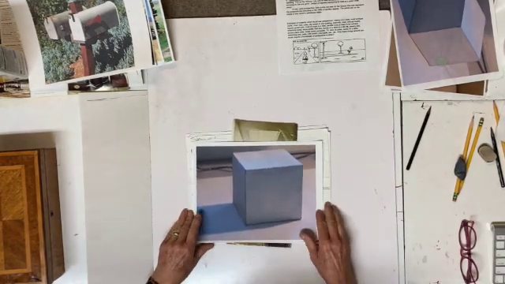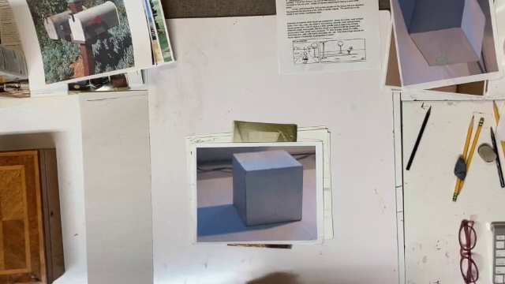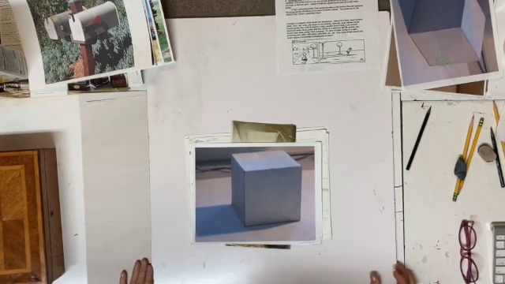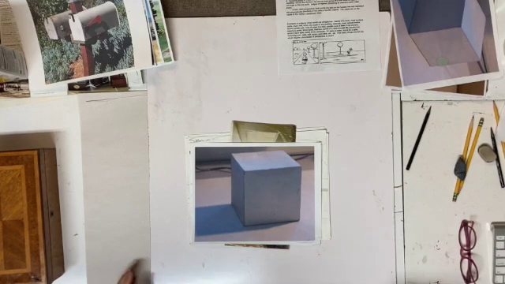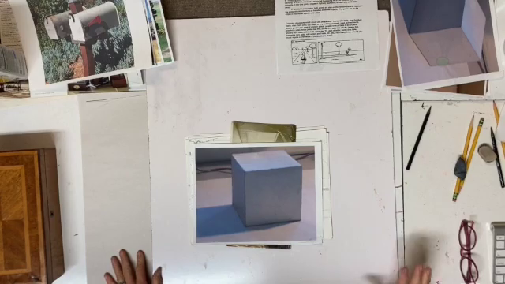Today I'm going to go over some concepts of drawing perspective and getting accurate perspective. It's one of those things that a lot of times students will say, oh, I need to be able to learn perspective so I can learn to draw. For some reason, they get that thought in their mind that they have to know perspective to be a good artist.